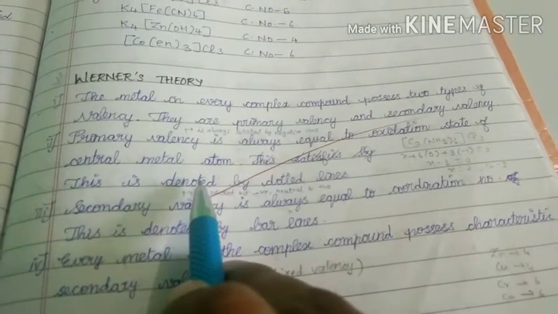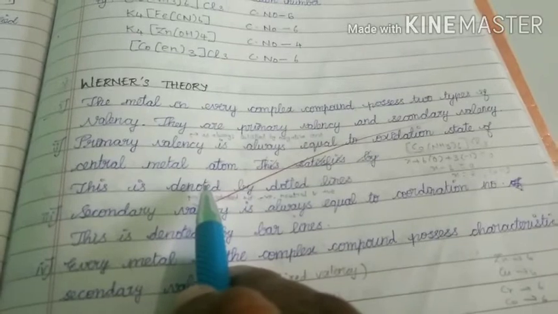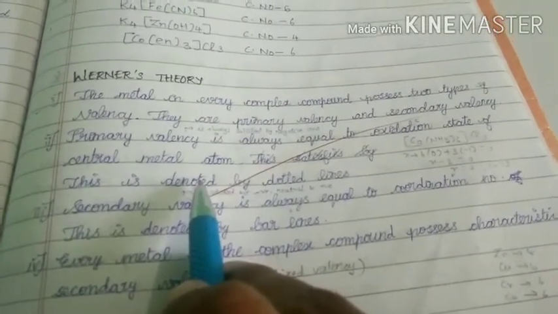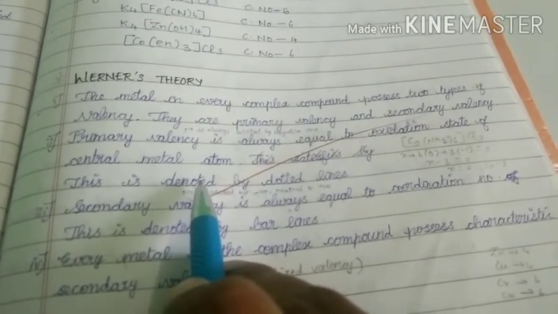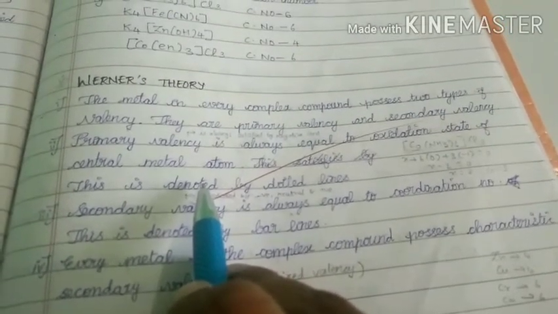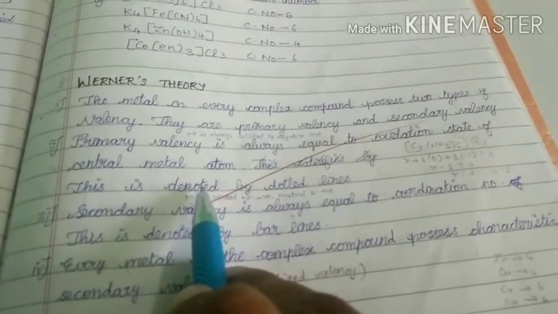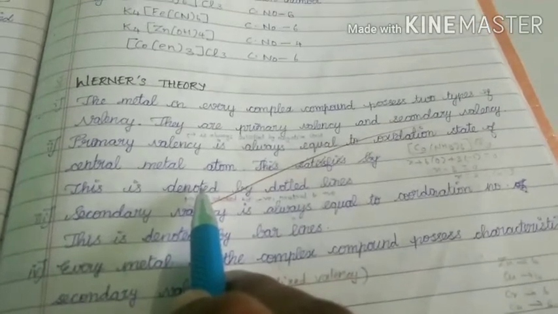Suppose if the oxidation state is plus 3, then the primary valency is 3. If the oxidation state is plus 6, then the primary valency is 6. That means valency, whether primary or secondary, is always indicated with a numerical number without sign. We should not mention the sign. But in case of oxidation state, we should mention the sign.